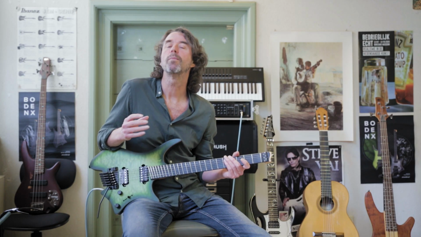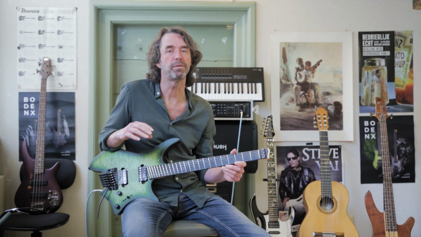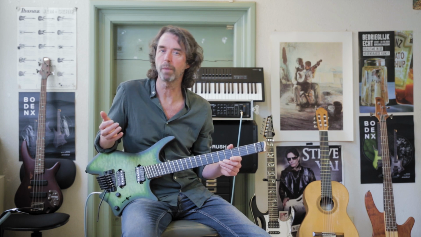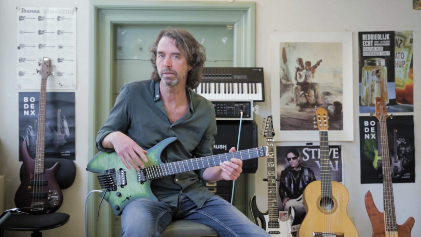Again, try to create some larger intervals by using some spread voicings and combine it with other options we have already discussed.